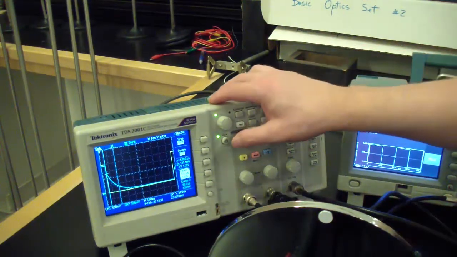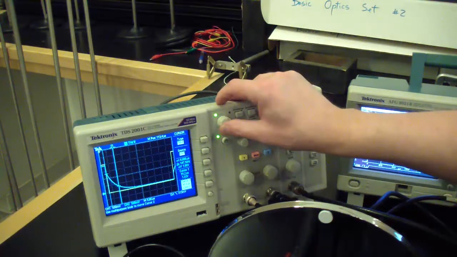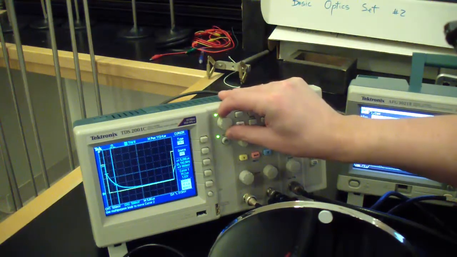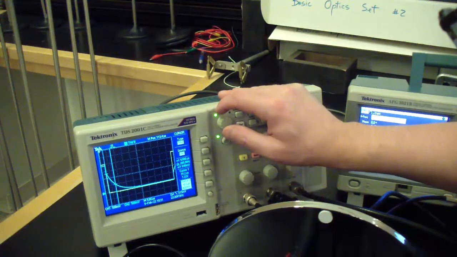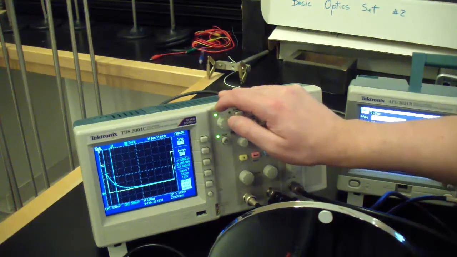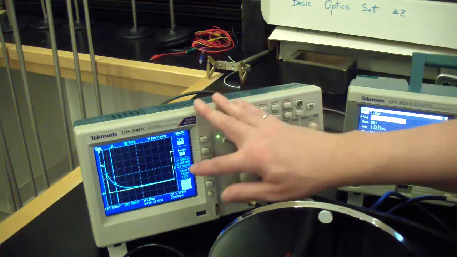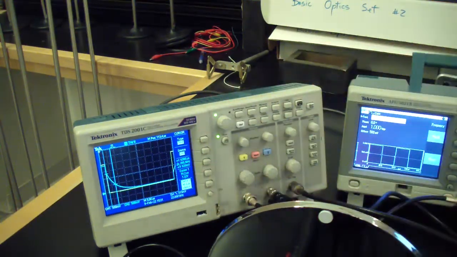Switch to cursor 2 and find the point where the decay reaches the value you just calculated. You will want to record the time difference from the beginning of the decay to this point. If you have set cursor 1 at the beginning of the decay and cursor 2 at this point, you can look at the delta T value on the right side of the display.